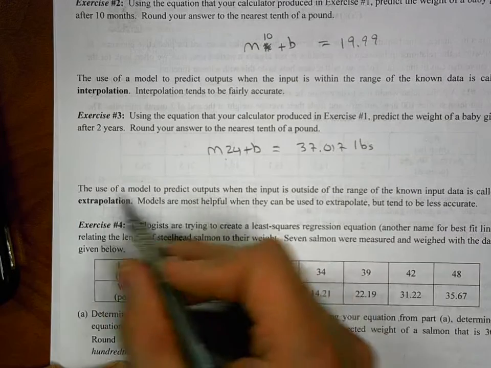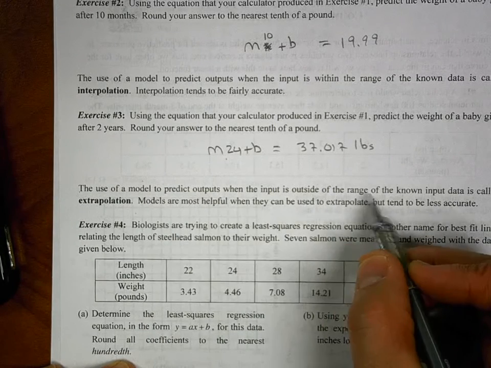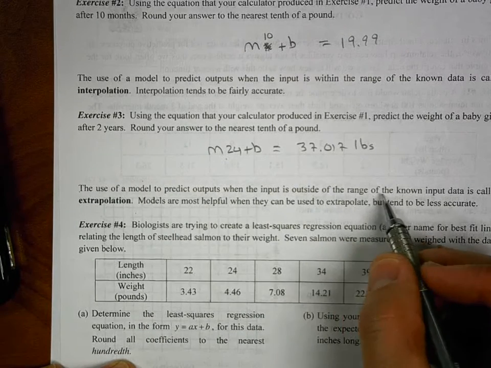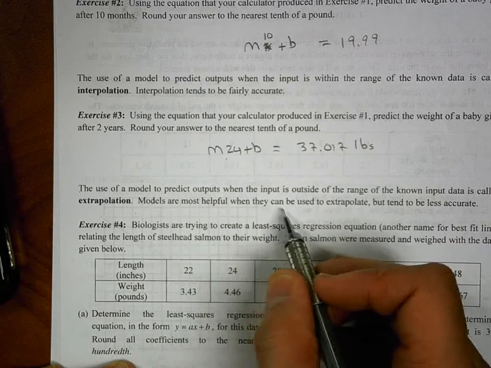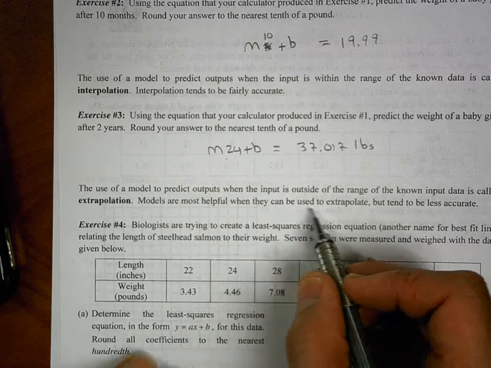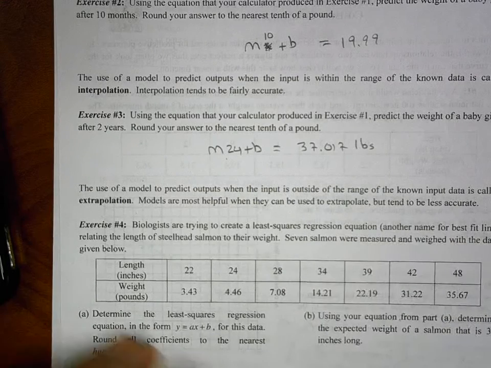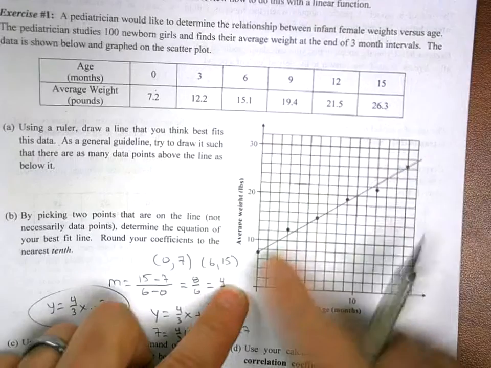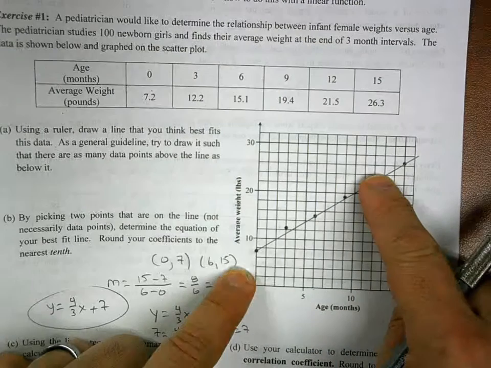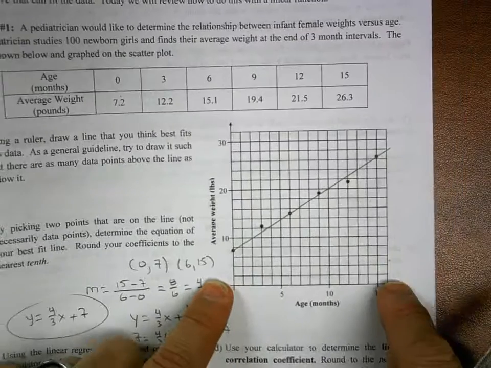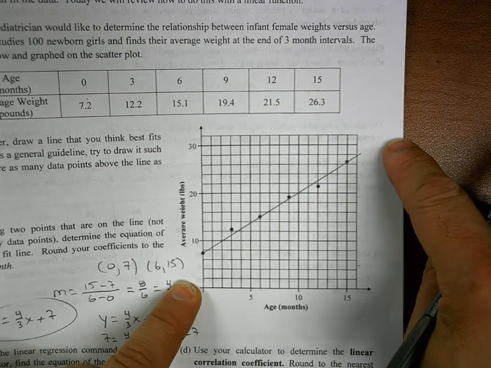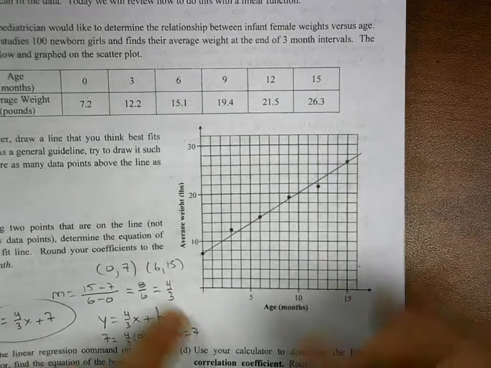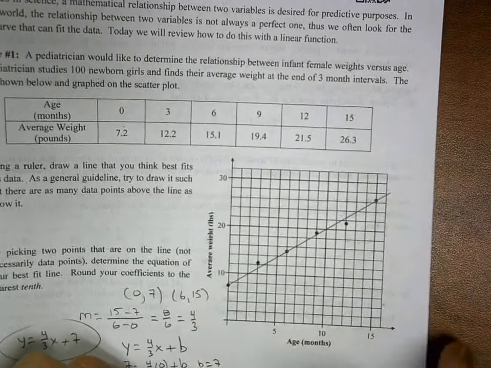Okay, the use of a model to predict outputs when the input is outside of the range, which we just did, of the known input data is called extrapolation. Okay, models are most helpful when they can be used to extrapolate, but tend to be less accurate. Why do they tend to be less accurate? Well, right in the set of data, this is the actual data. Well, this is a baby age month. So as soon as they start getting older, do you think it's going to follow this for the rest of their lives? Probably not. But just right in this data, it's pretty close. Pretty close.